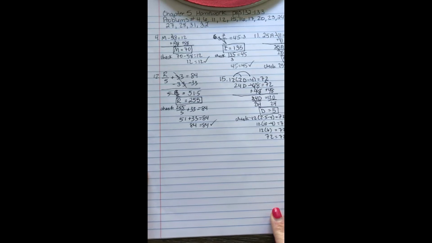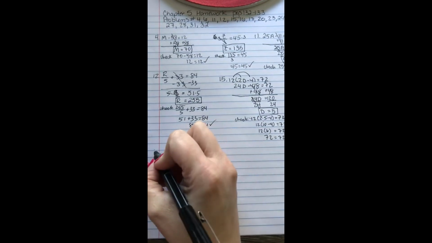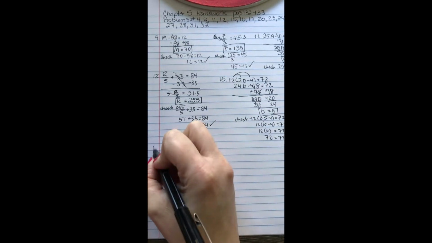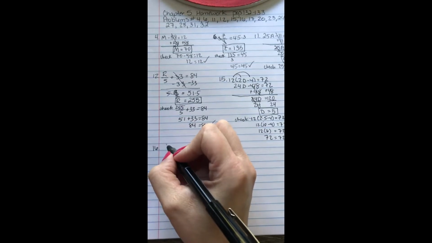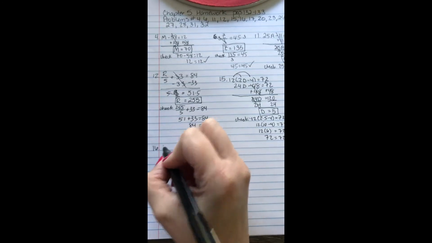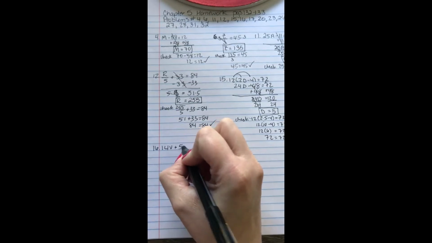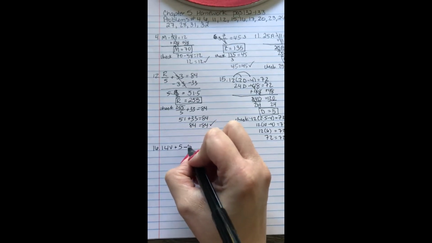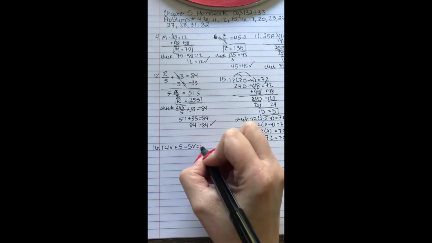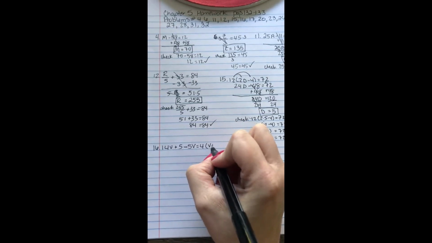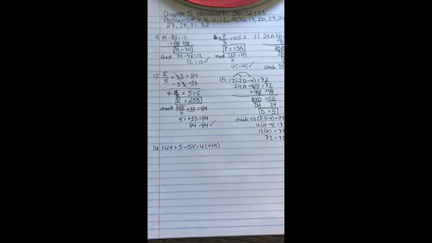Now let's take a look at number 16. It is 14v plus 5 minus 5v equals 4 times the quantity v plus 5.